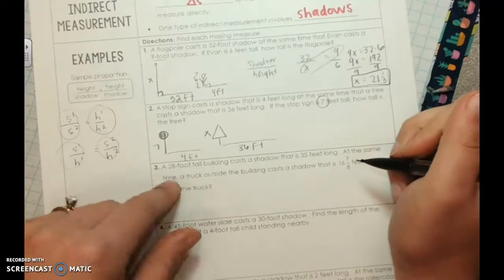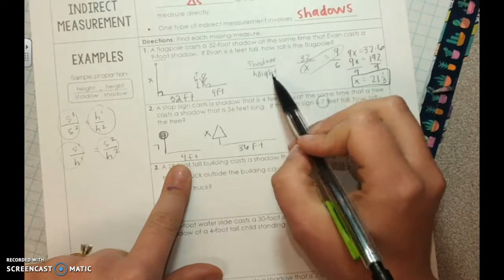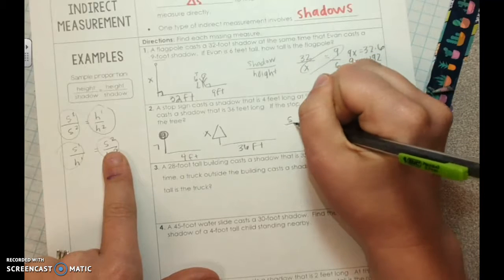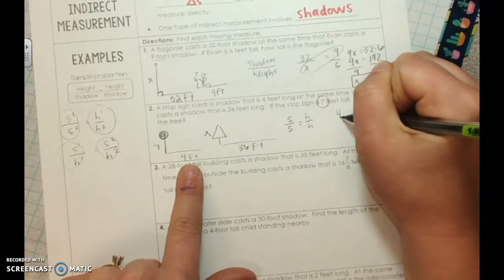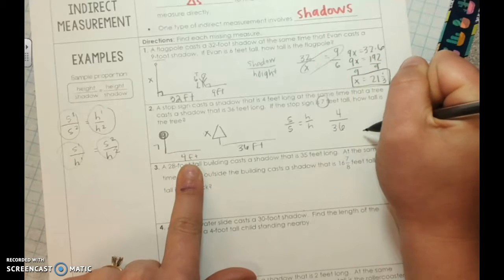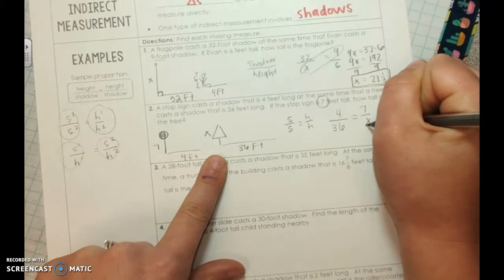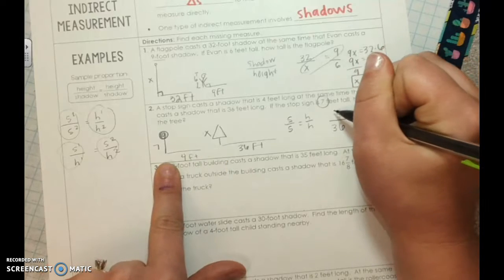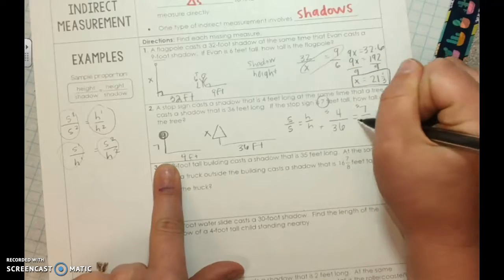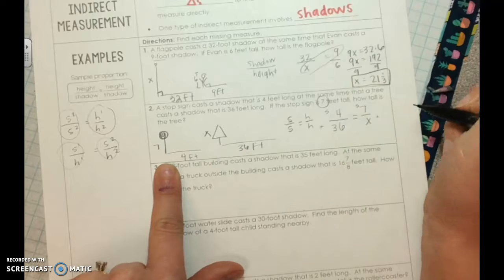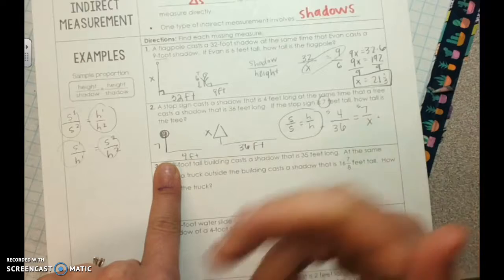So I could set it up the same way, or I could set it up a different way. Doesn't matter which way I do it. On the last one I did shadow over height. So what if I do shadow over shadow equals height over height? So here I have 4 feet over 36 feet is equal to the height, which is 7 over x. So I did my stop sign on the top, and I did my tree on the bottom. So again, when I cross multiply and divide, it doesn't matter what order I do this in, it will always flush out in the working of it.